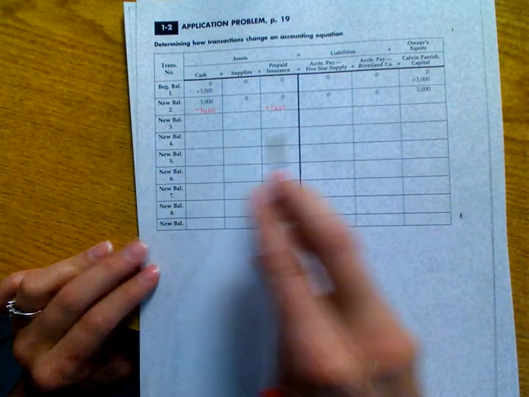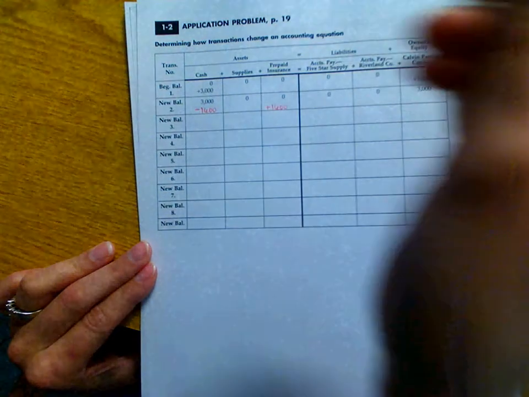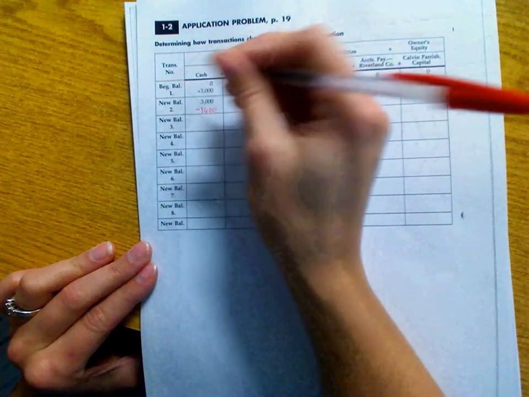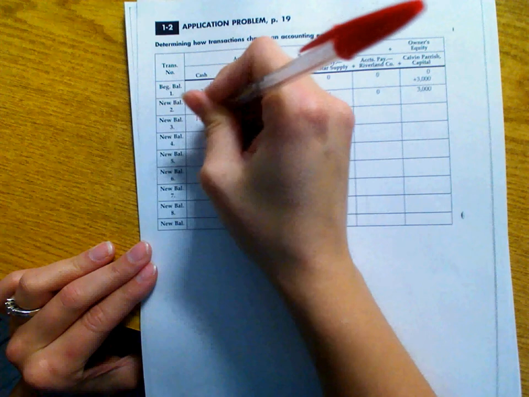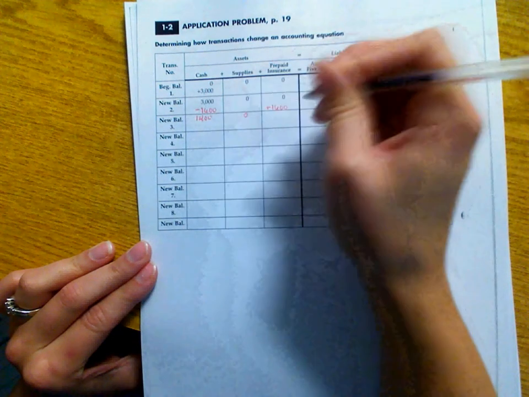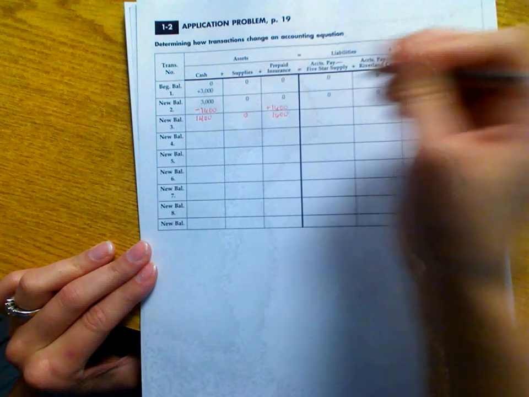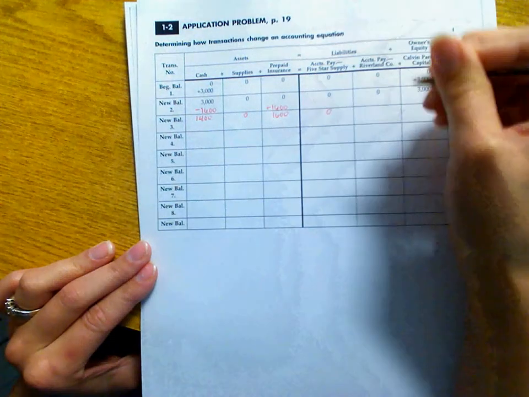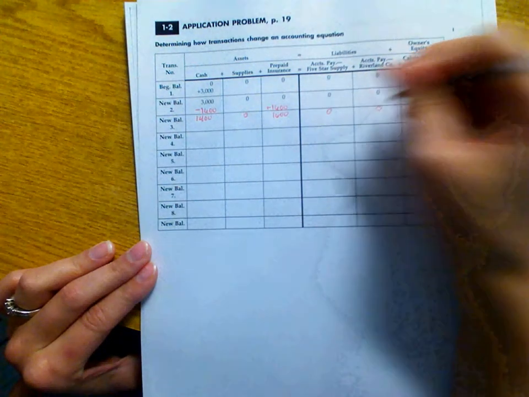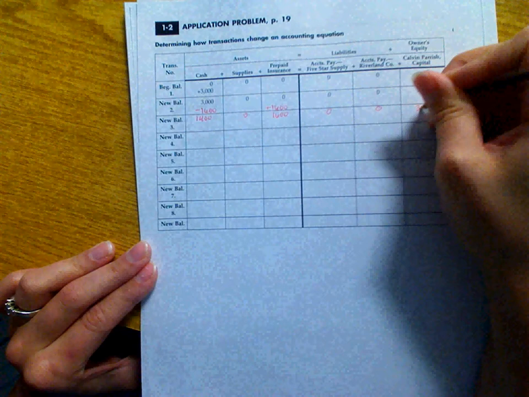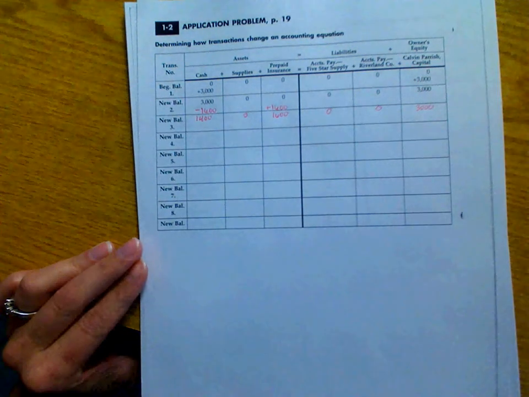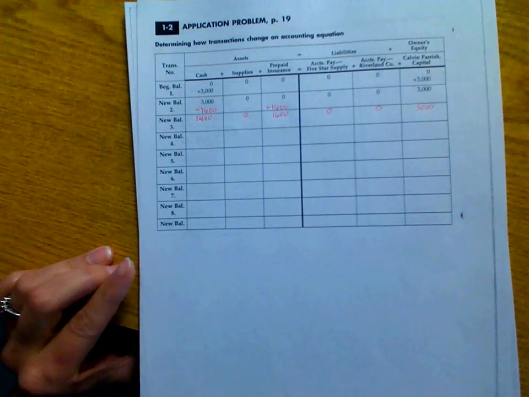Okay, so now we're going to figure our new balances. So for cash, it should be what, $1,400? So new balance is $1,400. 0 on supplies, $1,600 for prepaid insurance, 0 for accounts payable, and we still have $3,000 in owner's equity. Okay?